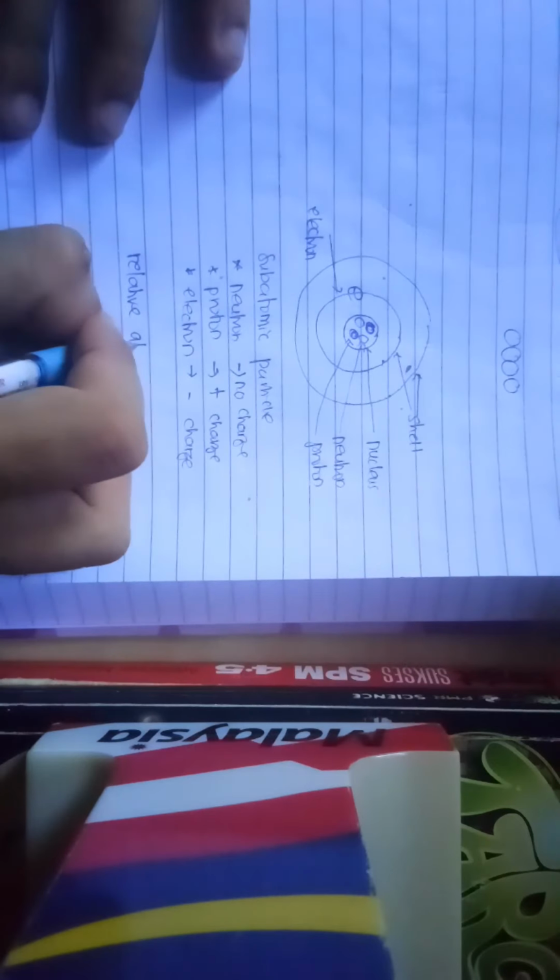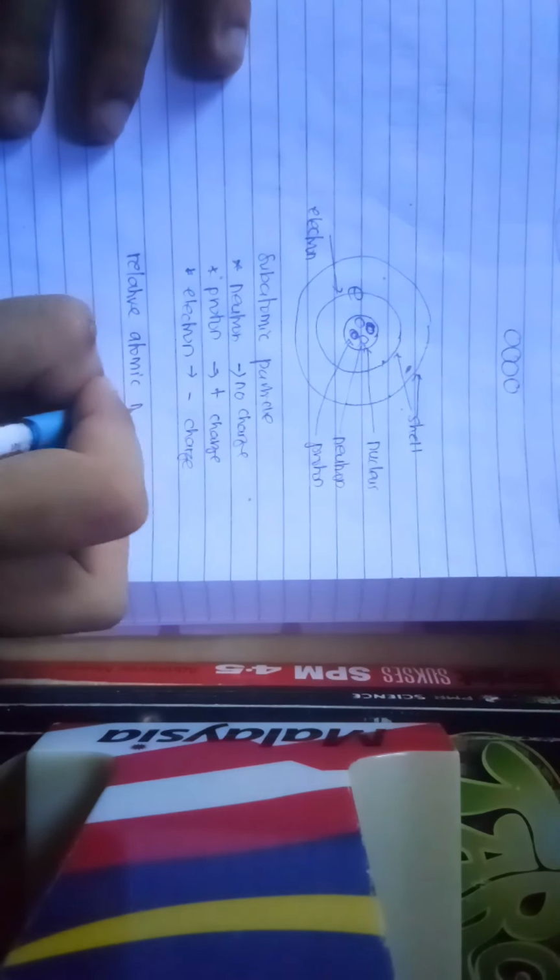Other than that, you need to know about the relative atomic mass. What is relative atomic mass? We will cover more in the next chapter, but it's more like the weight, though it's not actually a weight.